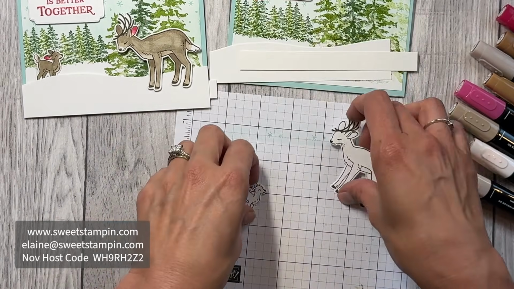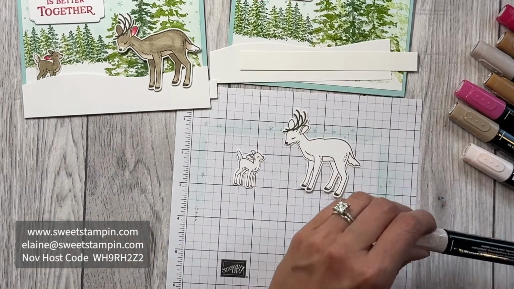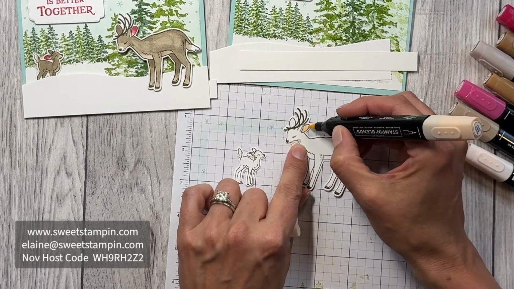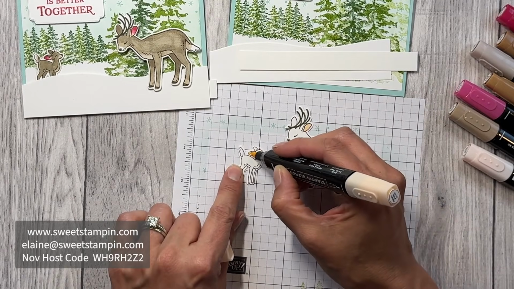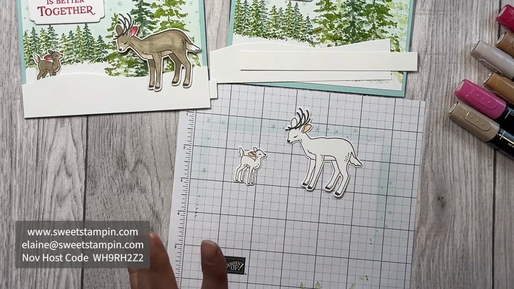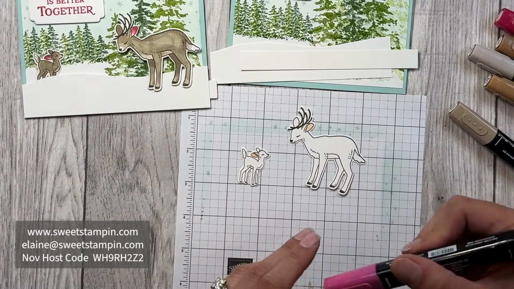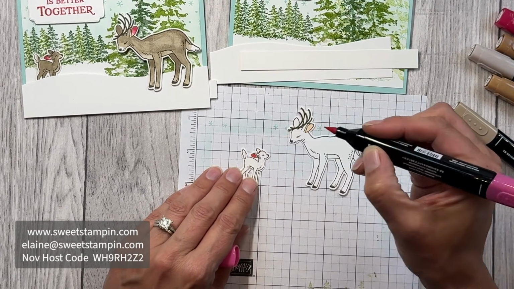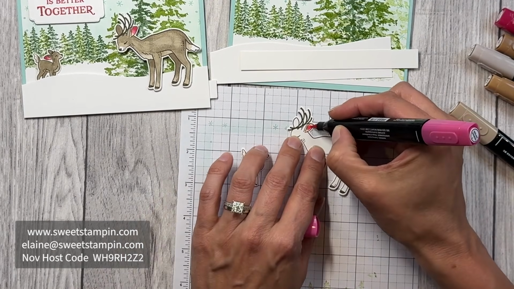Now we're gonna color the deer, and I'm gonna start with the Dark Petal Pink for the ears. And then for the ears, I'm gonna do a little bit of the Light Melon Mambo.